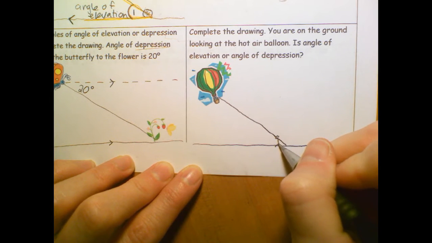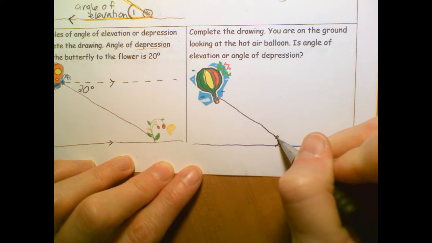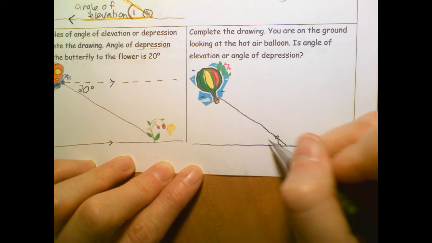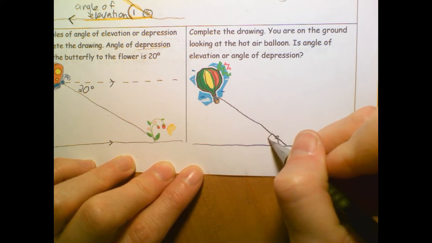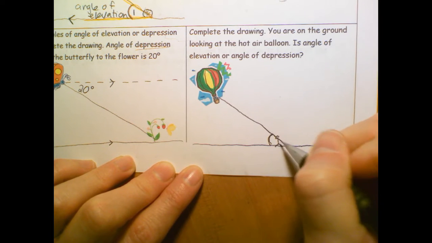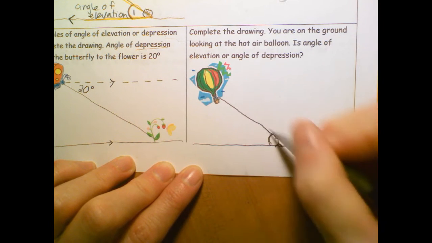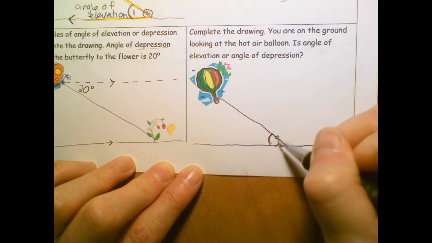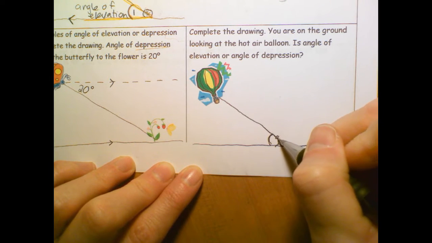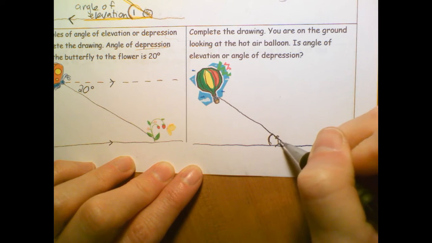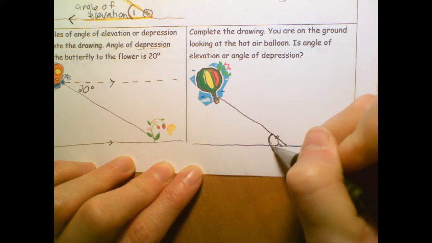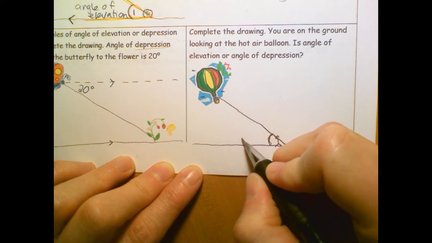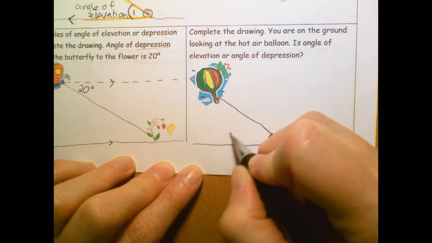And I know there's always kind of some discrepancy about when it's a person and their eyes are like 5 or 6 feet above the ground. Where do you put that angle? I think we're just not really taking that into account. We're going to say that these objects are so far away that this difference is negligible. So the eyes would be close enough to the ground that we're going to just call this whole angle right here the angle of elevation. So this is an angle of elevation.